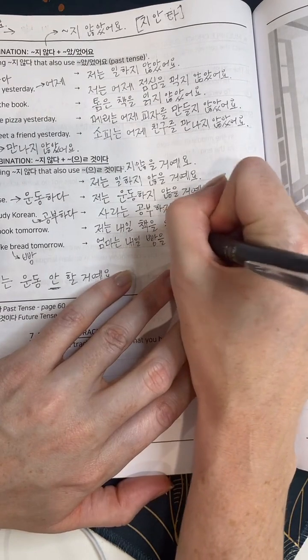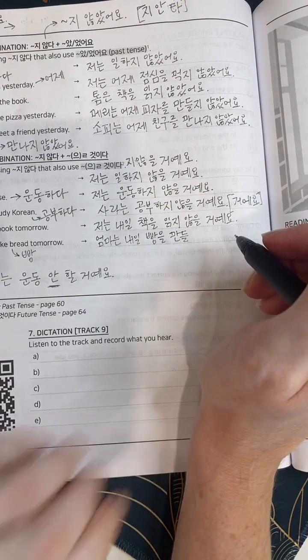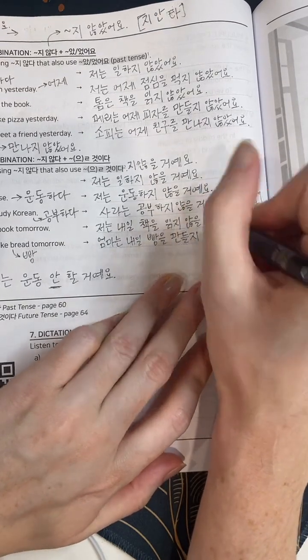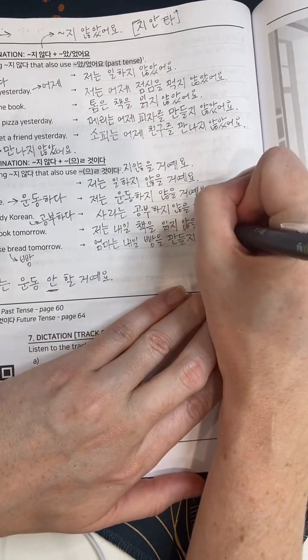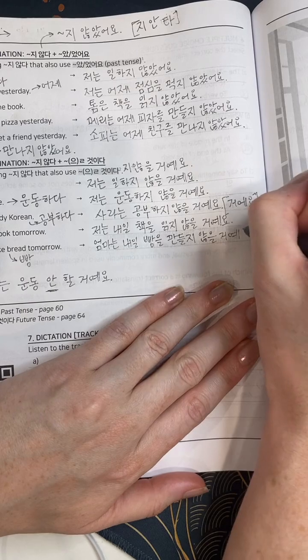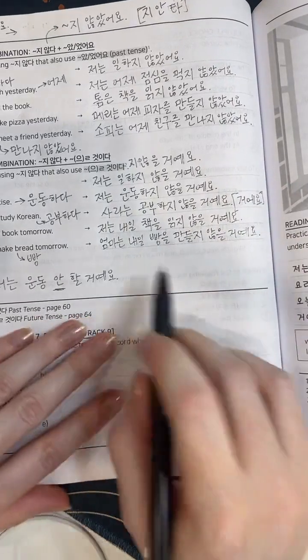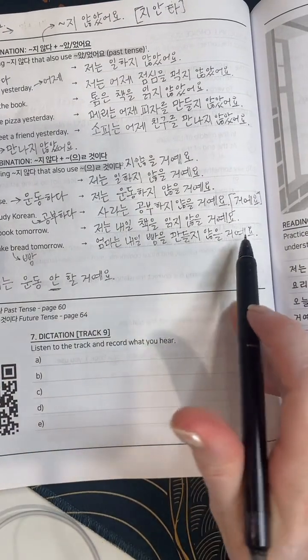Won't make. First, we start with the verb, which is the 만들다 verb. 만들, add our 지 않다, which is the negative form. 만들지 않. And then the future tense. 을 거예요. 엄마는 내일 빵을 만들지 않을 거예요.